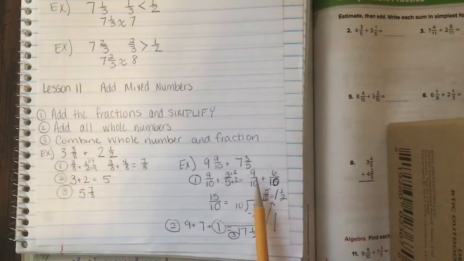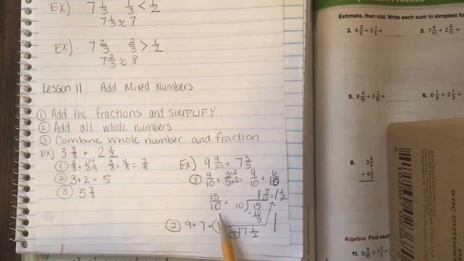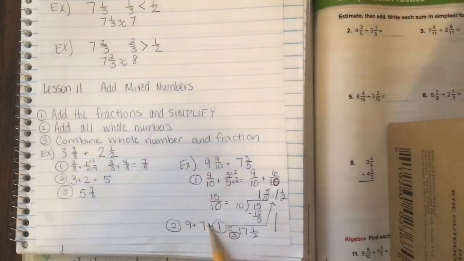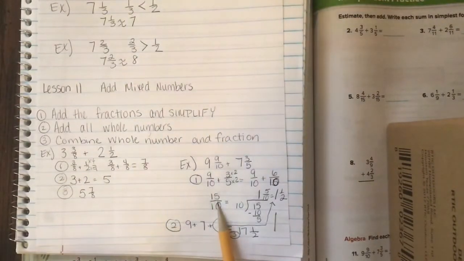So when we go to add these, we're going to add 9/10 plus 6/10. 9 plus 6 is 15. See it right there? We're going to put that 15 over that 10. Hey, wait a minute. This is an improper fraction. I can't leave it like this. I have to change it into a mixed number.